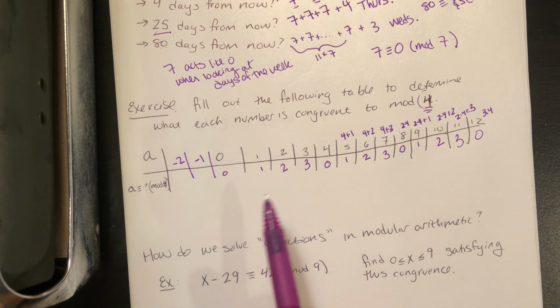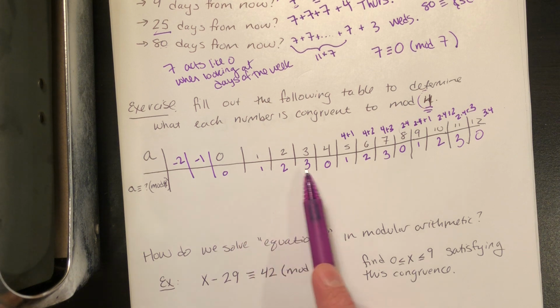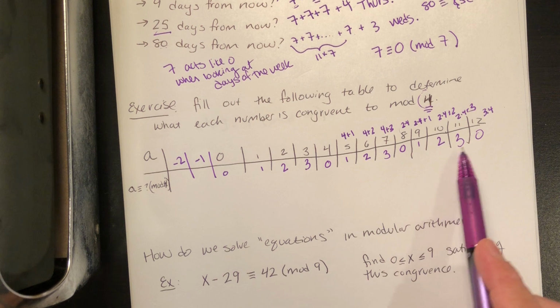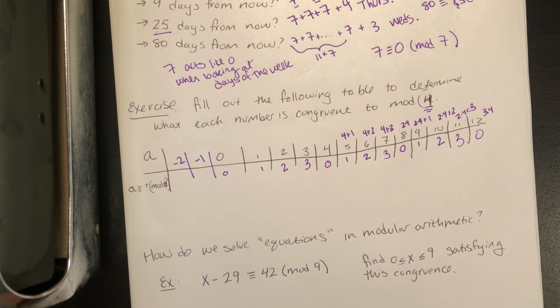And we see what this table looks like now. It starts at 0, 1, 2, 3, and then it cycles back around again. 0, 1, 2, 3, 0, 1, 2, 3, etc. Keep going like that forever.